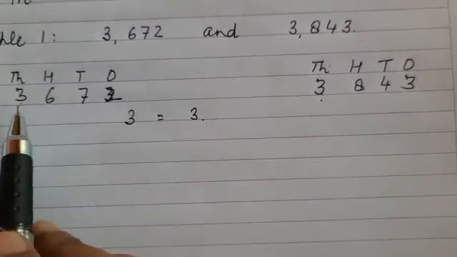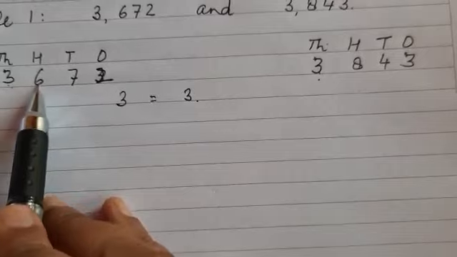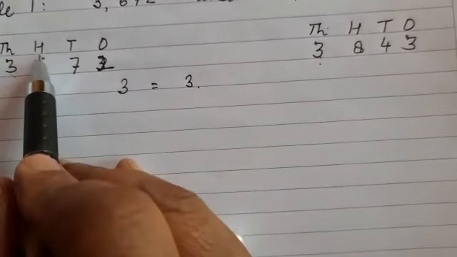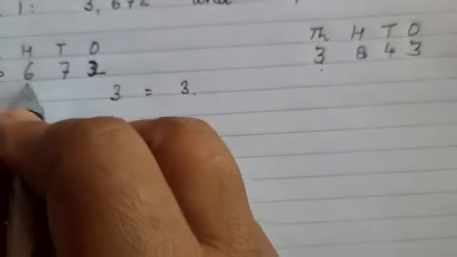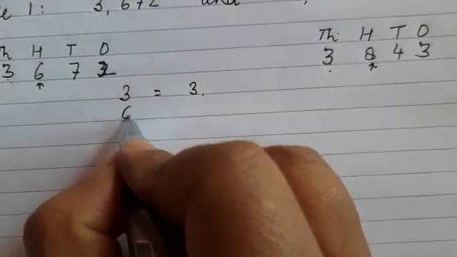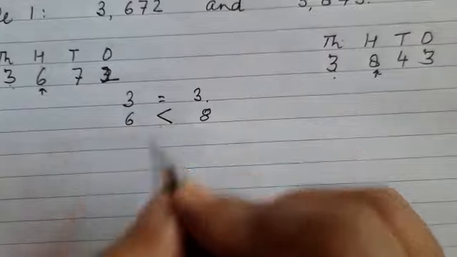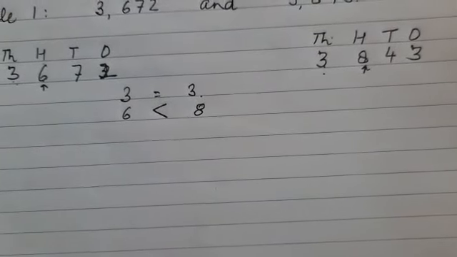If the numbers at 1000 place are same, we move to the next house, that of hundreds. Here at hundreds, we have the number 6 and here we have number 8. If we compare 6 and 8, we'll find that 8 is greater than 6.